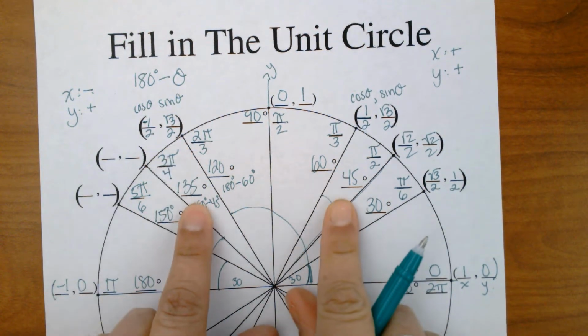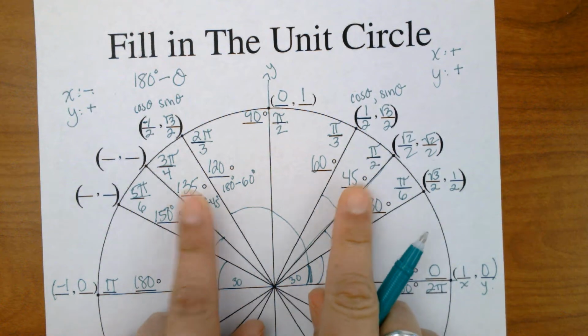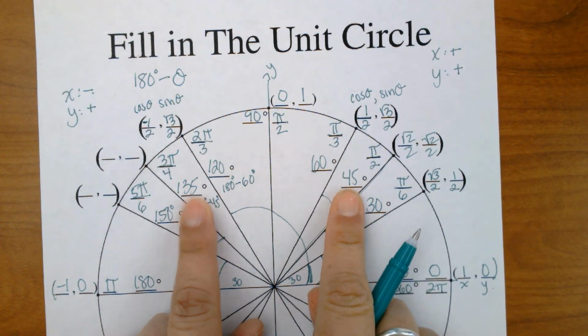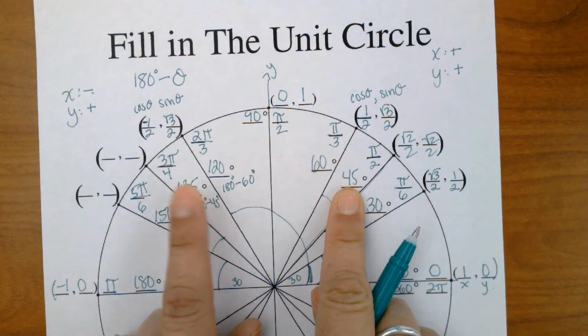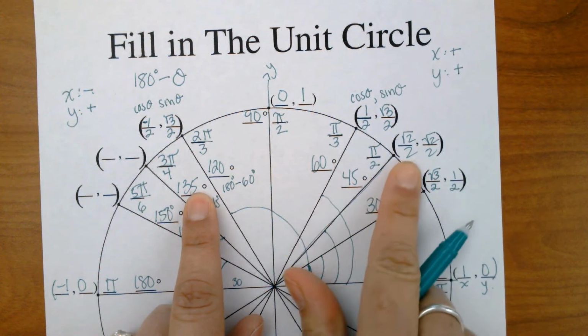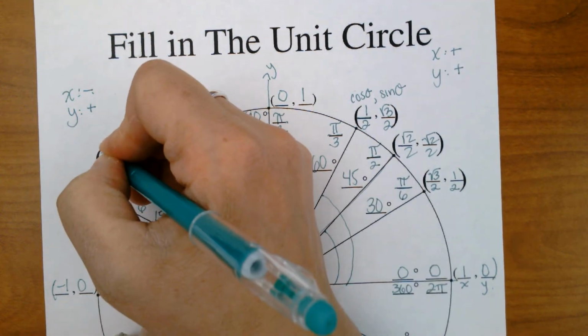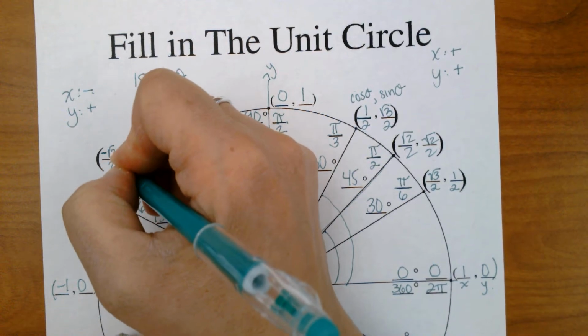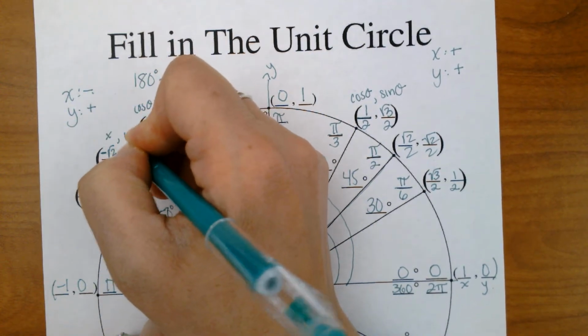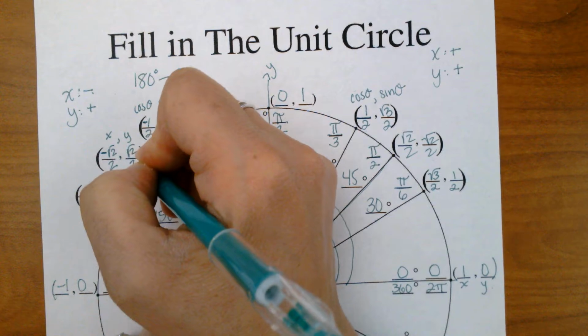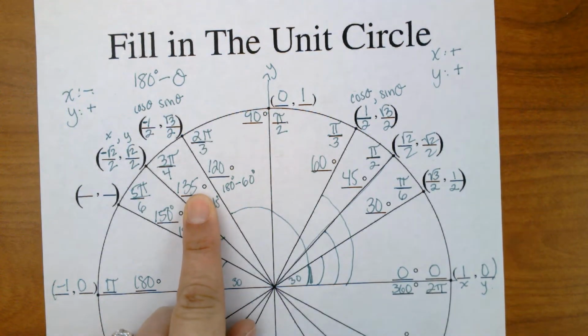All right, let's look at 135 and 45. Again, if we add these up, it would be 180. These are joined together. So if we put in cosine of 135, we're going to get the negative square root of 2 over 2, because remember, this is x. And for sine of 135, we get positive because that's y.